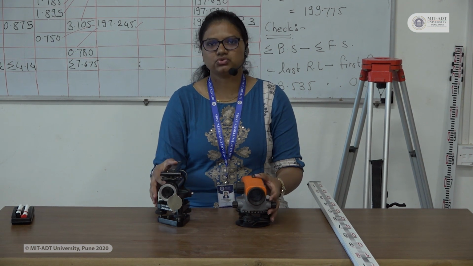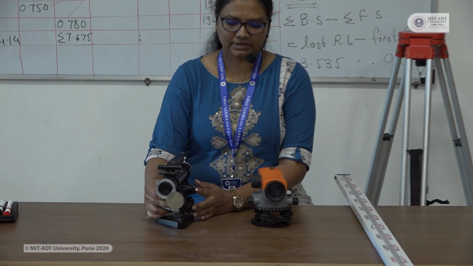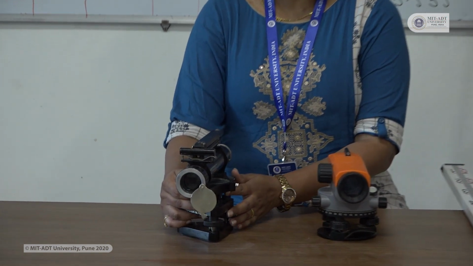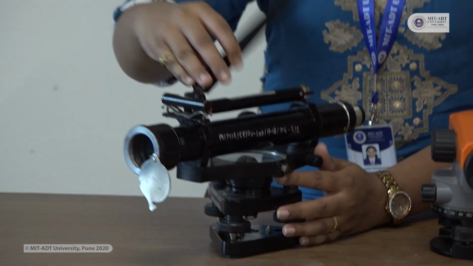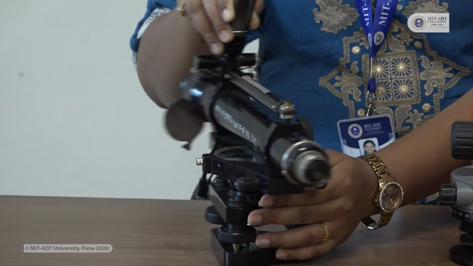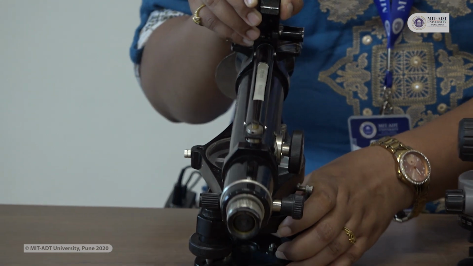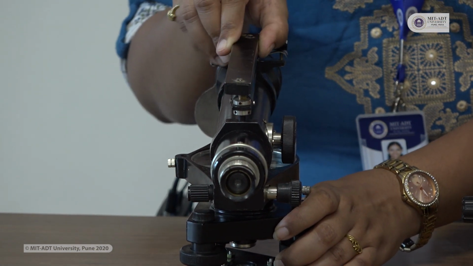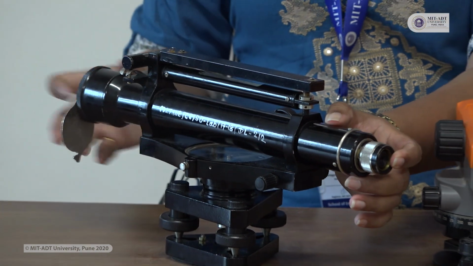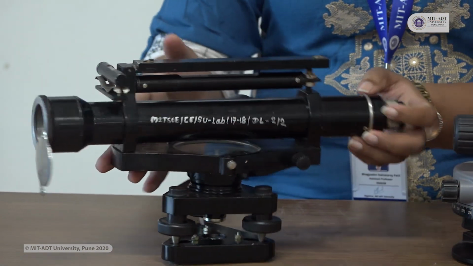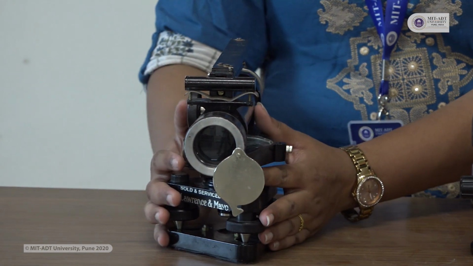So students, before performing practicals, we will see which are the different types of levels. Now I have these two types of levels with me. This first level is known as the dumpy level. You can see that this level is made up of metal material. It is attached with the compass. It is attached with the leveling tube. You can see that the level tube is provided in this dumpy level. Then you can measure the readings by using this dumpy level through this eyepiece, and this one is the object piece. So these are some basic components of this dumpy level.